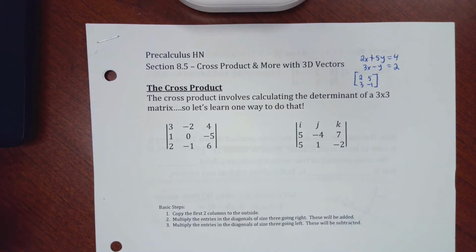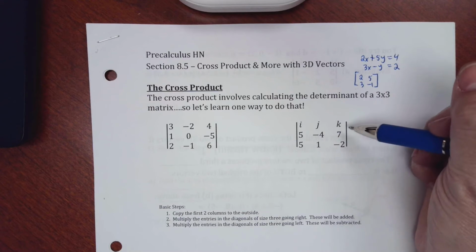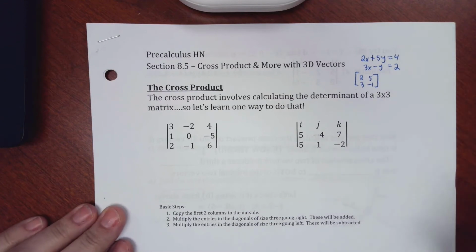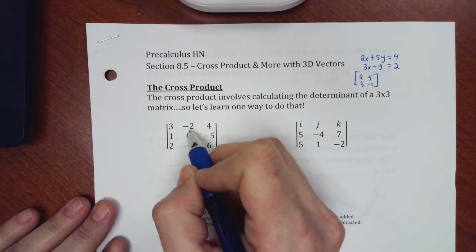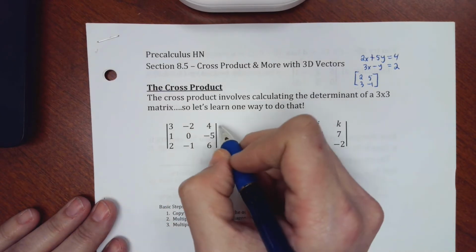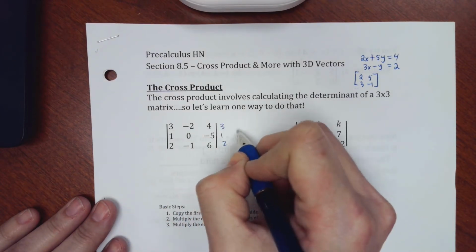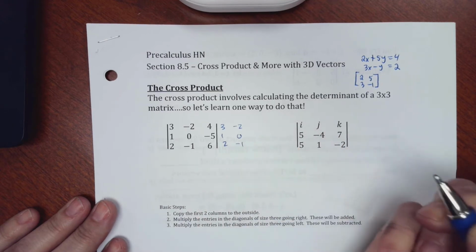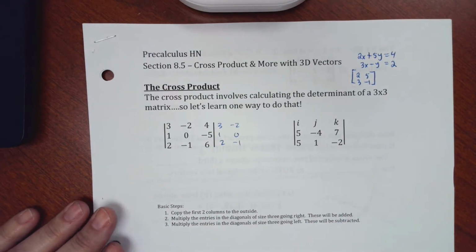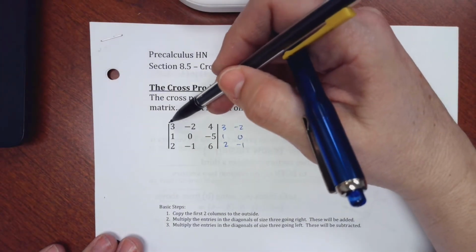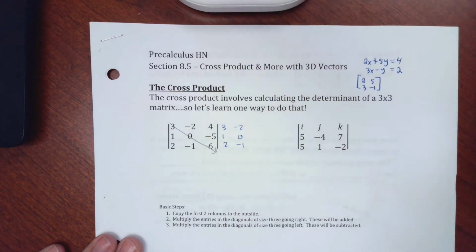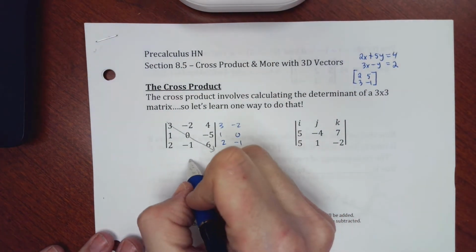There is a way to calculate the determinant in the calculator, but we can't use a calculator because we're going to have letters in ours. One way to calculate the determinant is to take the first 2 columns of the matrix and repeat them on the side: 3, 1, 2, and then -2, 0, -1. Then we multiply numbers together going across diagonals. So across this diagonal, 3 times 0 times 6 is 0.